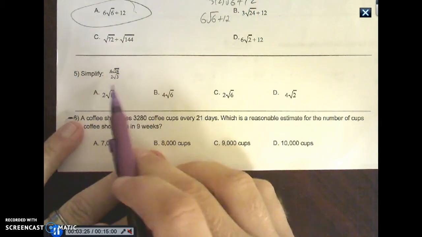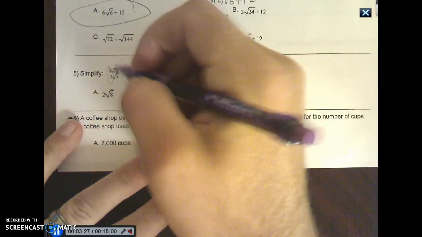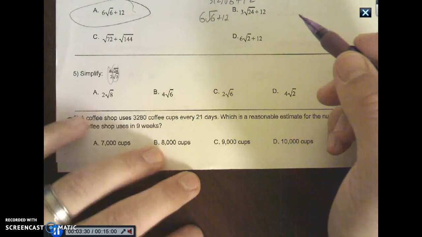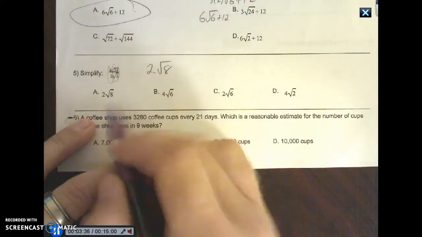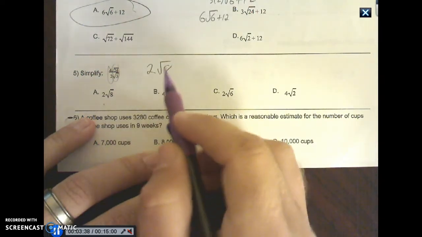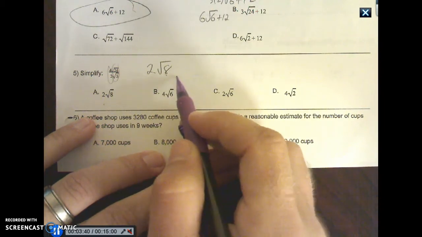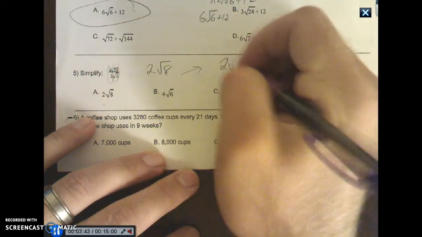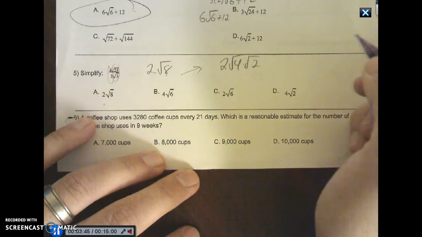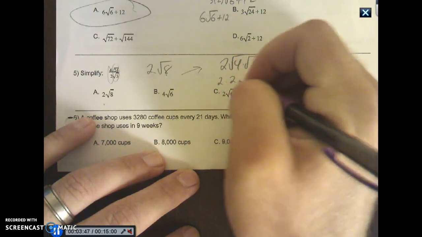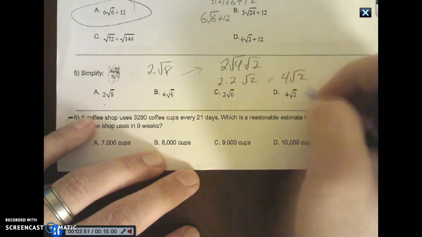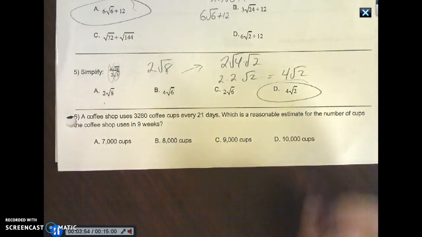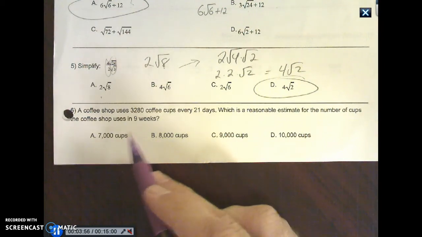Number 5, simplify. 4 root 24 over 2 root 3. You can divide regular numbers by regular numbers and square roots by square roots. 4 divided by 2 is 2. Root 24 divided by root 3 is root 8. So this looks really good, but keep asking yourself, can a perfect square go into it? Yes. Root 4 times root 2. 2 times 2 times root 2. 4 root 2. Okay, play with the numbers until they work.